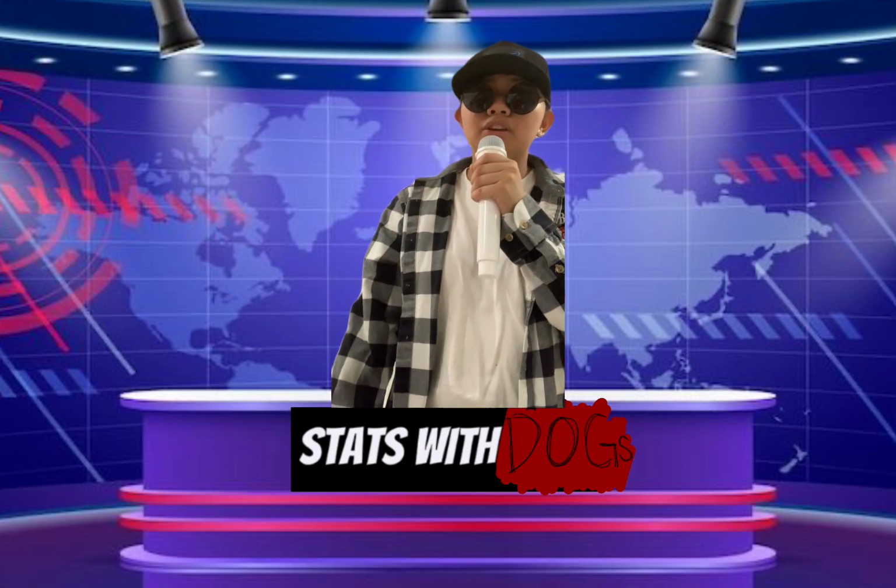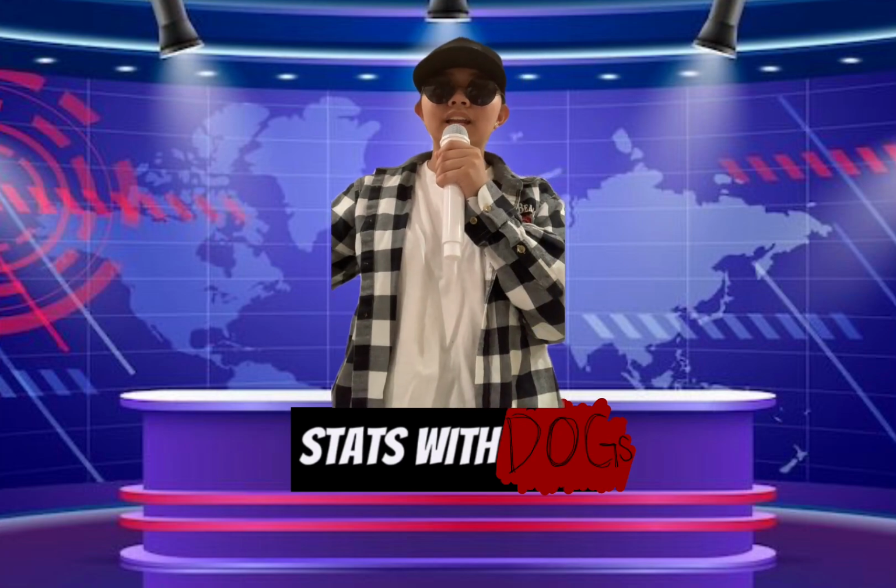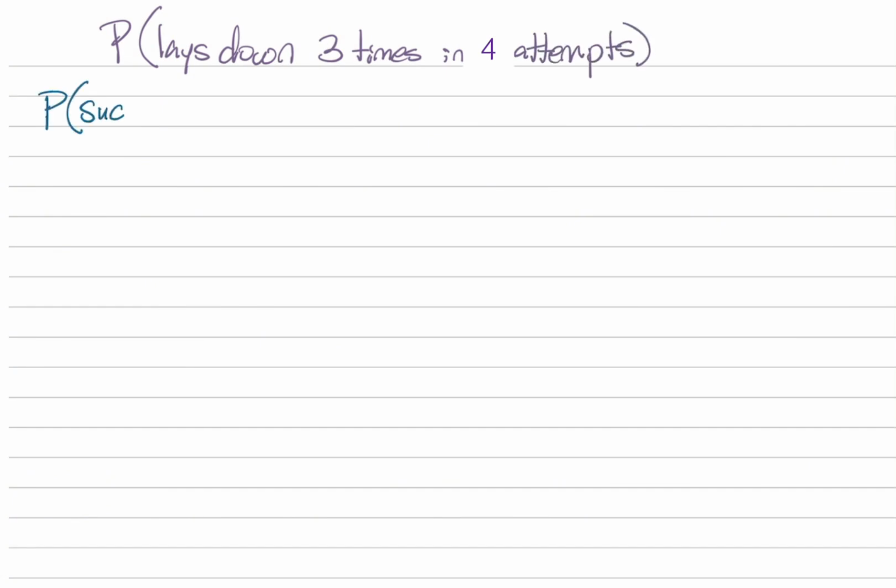Well, that's when we use consecutive probability! Let's start with the probability that he successfully lays down exactly 3 times in 4 attempts. We know that Douglas succeeds 86% of the time, so the probability of success is 0.86. What about if he doesn't succeed? That's when we find the complement. Complement is the opposite of an event happening. In this case, that would be Douglas failing to lay down on command.